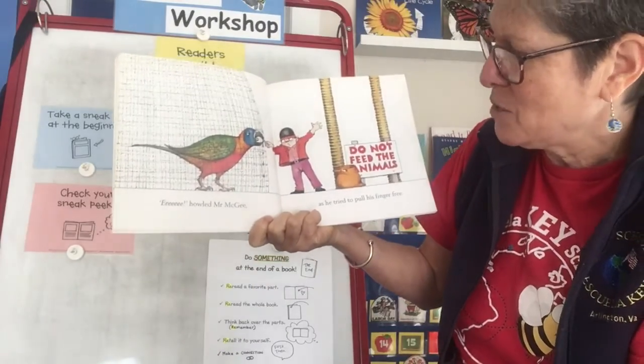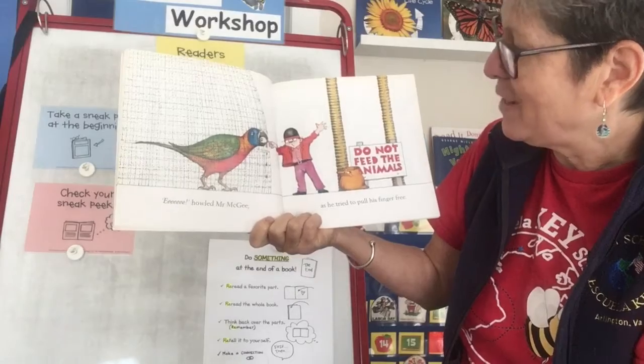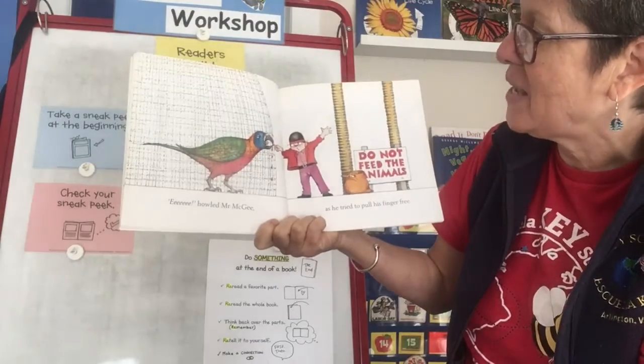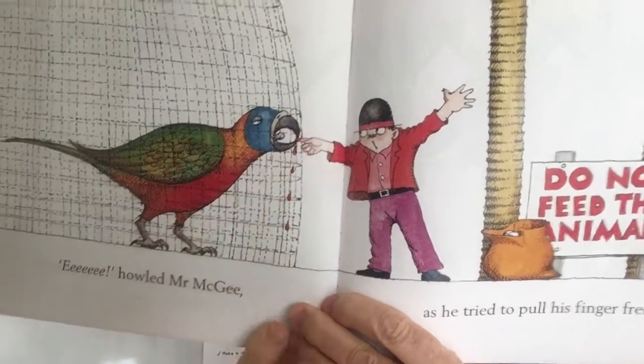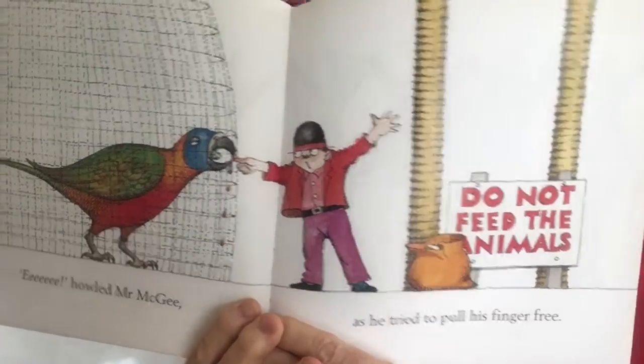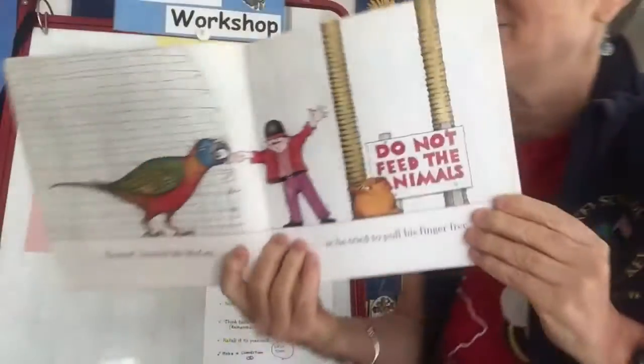"Eee!" howled Mr. McGee as he tried to pull his finger free. Oh my gosh, he got bit by the bird. It's even bleeding a little. Oh no, that's a bit serious. Oh no.